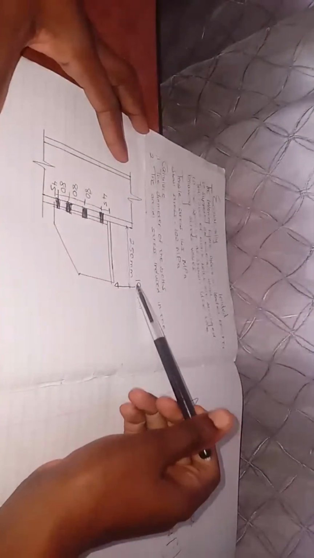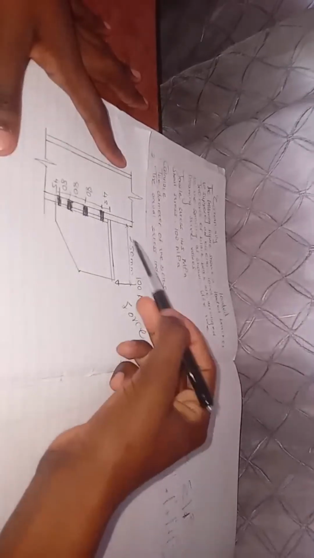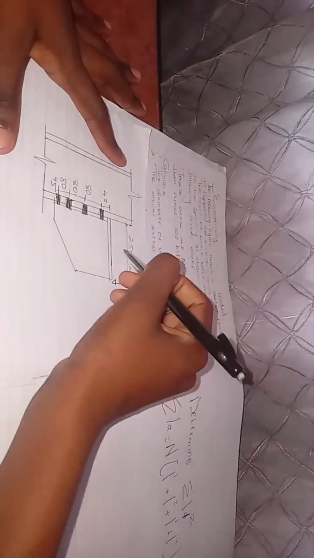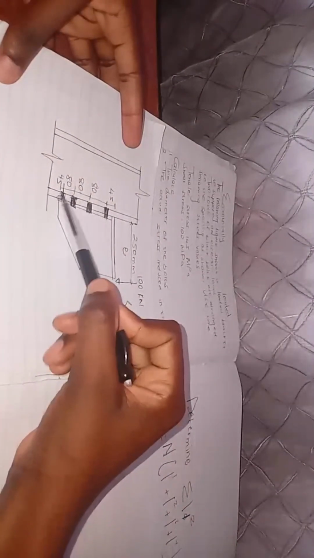We are given 100 kilonewton. This is the force. And then we have 250, which is represented by E. And then we have these numbers there. How many bolts do we have? 1, 2, 3, 4. You count these black things, you have 4 bolts now.